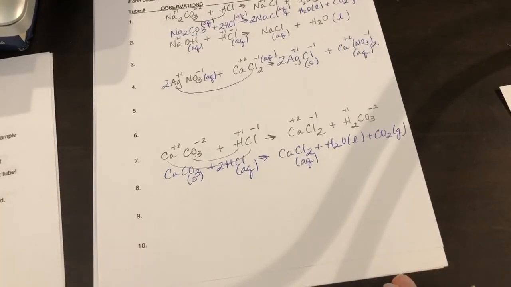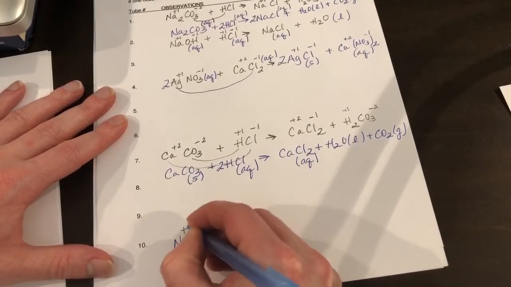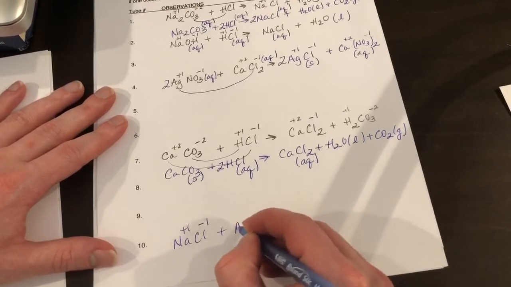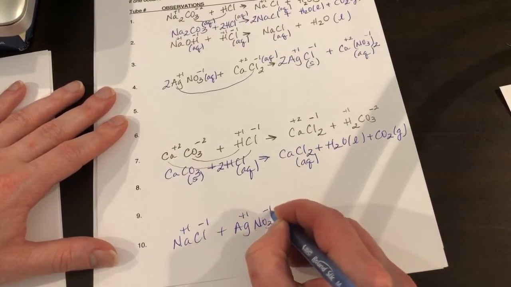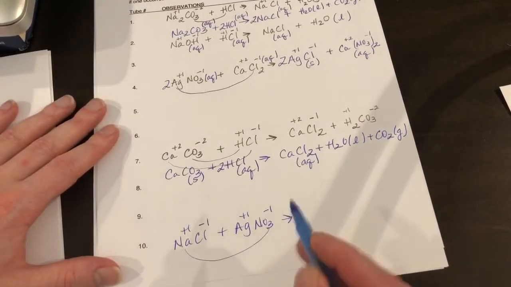Okay, number 10, it says we're going to mix sodium chloride, so NaCl, +1, -1 charge, and I'm reacting it with silver nitrate, Ag, +1 charge, nitrate, NO3, -1 charge. Okay, we're going to take the outer 2 ions and put them together.